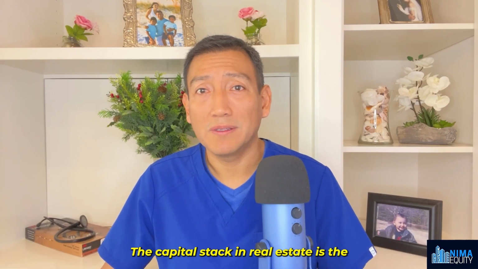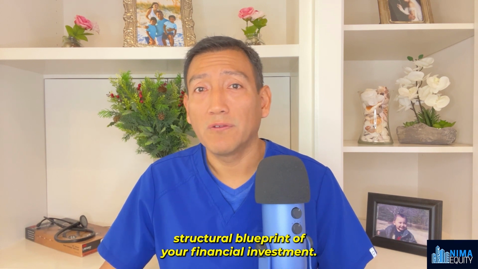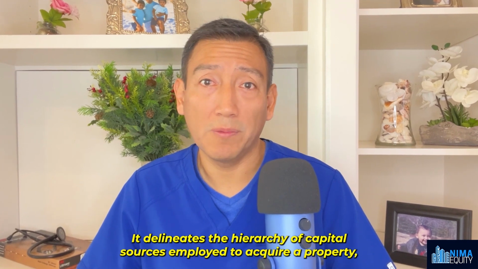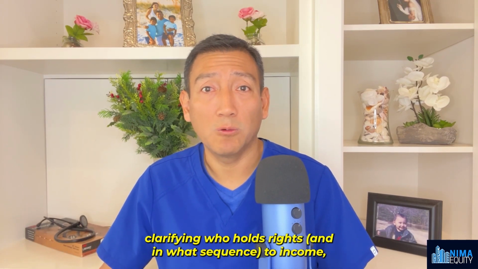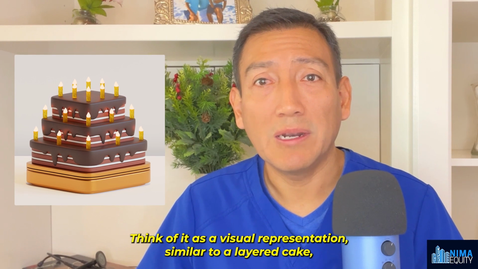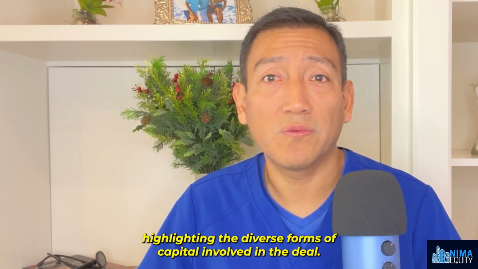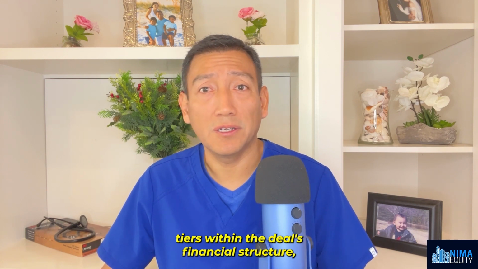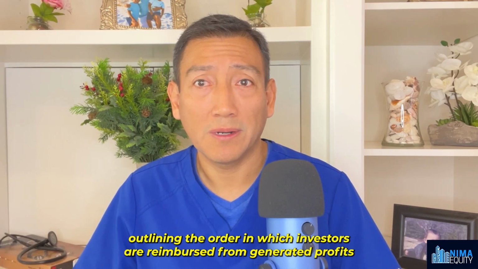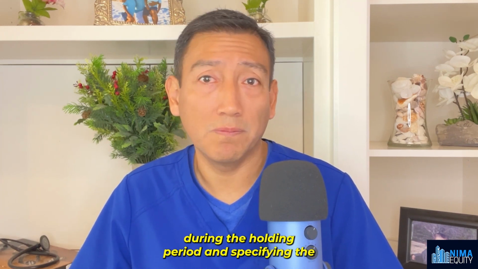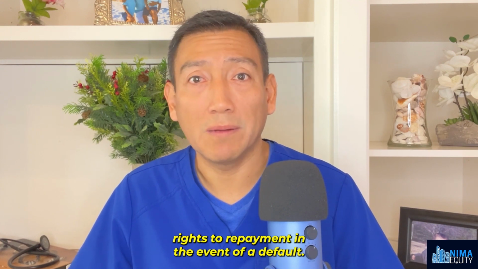The capital stack in real estate is the structural blueprint of your financial investment. It delineates the hierarchy of capital sources employed to acquire a property, clarifying who holds rights and in what sequence to income, profits, and even the property itself in case of foreclosure. Think of it as a visual representation similar to a layer cake, highlighting the diverse forms of capital involved in the deal. Essentially, the capital stack comprises distinct tiers within the deal's financial structure, outlining the order in which investors are reimbursed from generated profits during the holding period and specifying the rights to repayment in the event of a default.